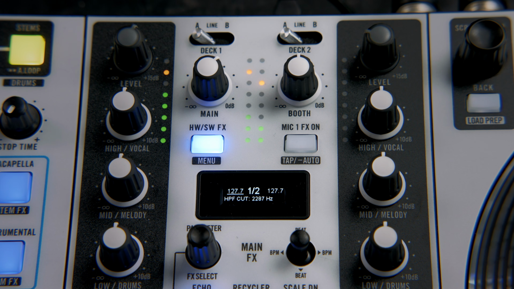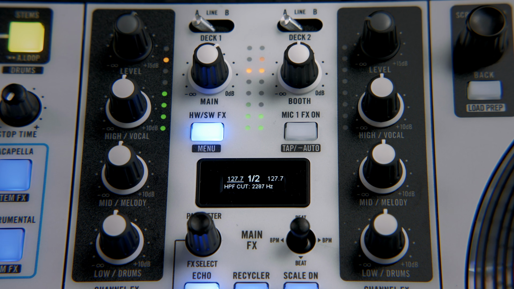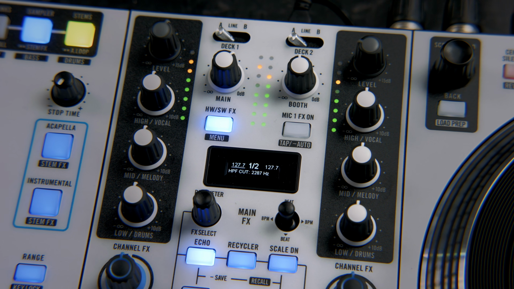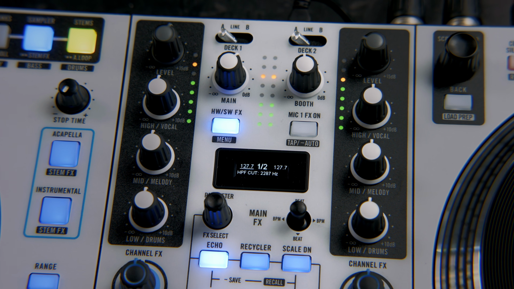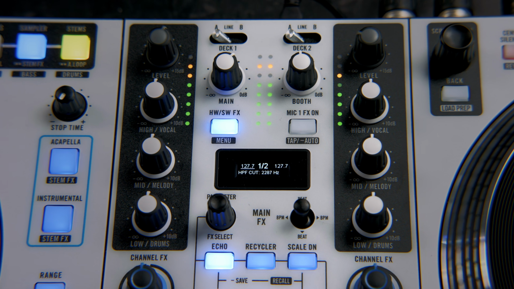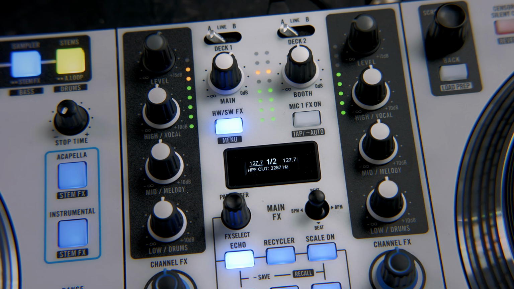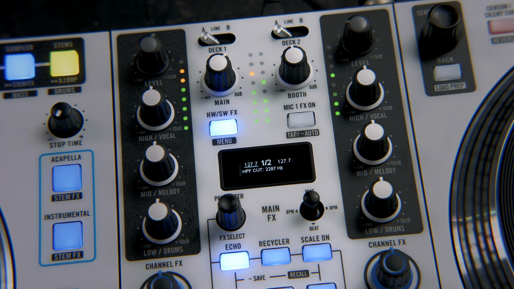And the last feature I want to talk about today is the stem level EQ. Now with that, you can actually change your EQ knobs to not just control the different frequencies, but to control different stems. So if you take a look where the EQ knobs are, you're going to see that the top knob actually controls your highs and your vocals. The mid one controls the mid-range and your melody, and the bottom one controls your low range and your drums.